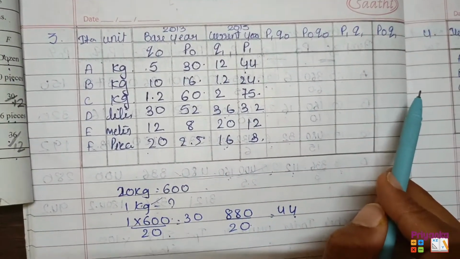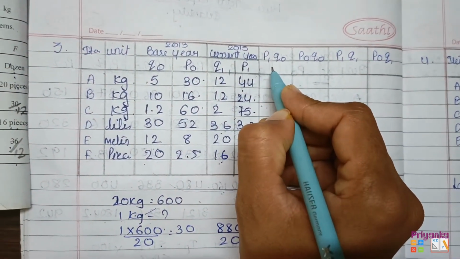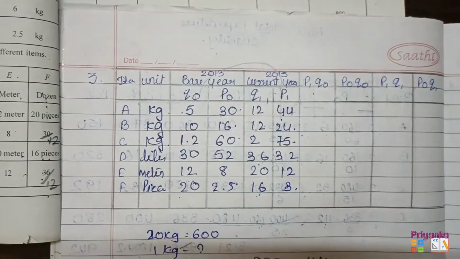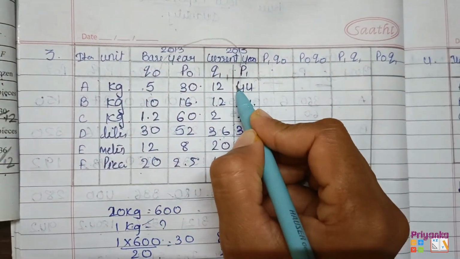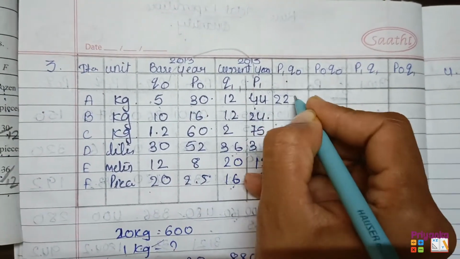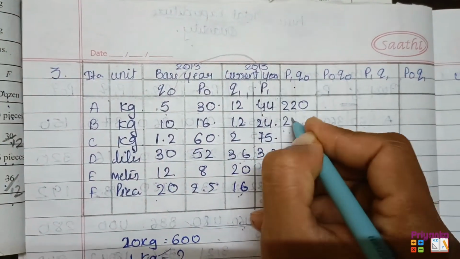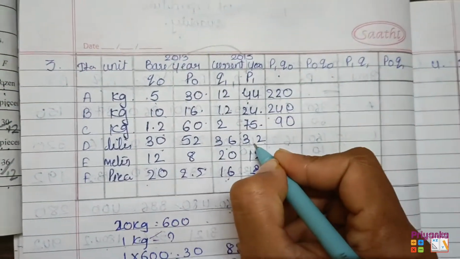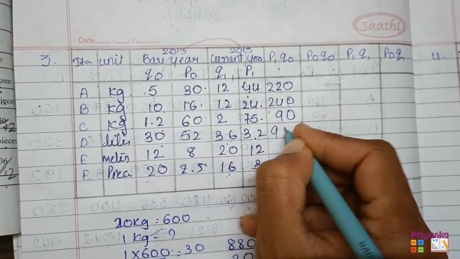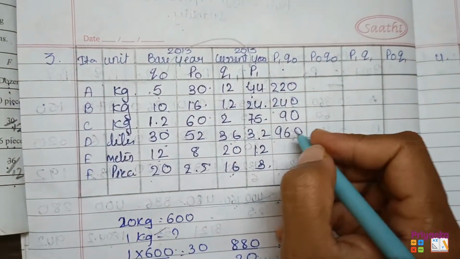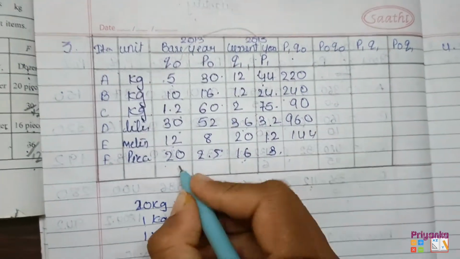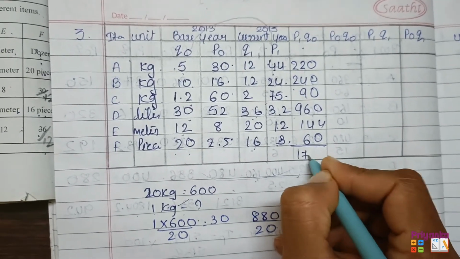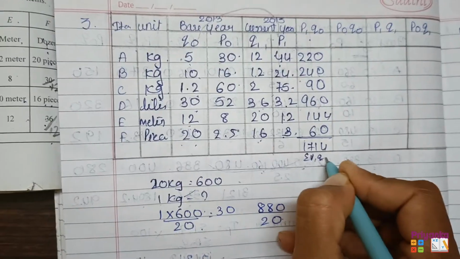So here all information is ready for the base year as well as the current year. Now we'll calculate P1 with Q0. This P1 is going to multiply with the Q0 column, that is 5 multiplied by 44, here we get 220, 10 into 24, that is 240, 1.2 multiplied by 75, that is 90, 30 into 32, here we get 960, 12 multiplied by 12, that is 144, 20 into 3, 60, and the total is 1714, that is sigma P1 Q0.